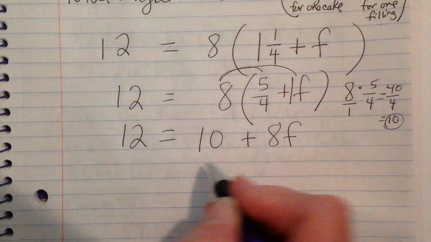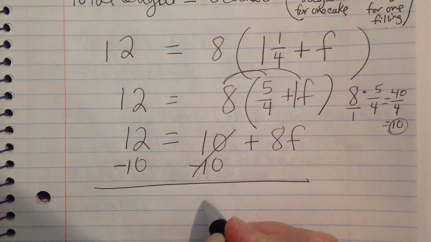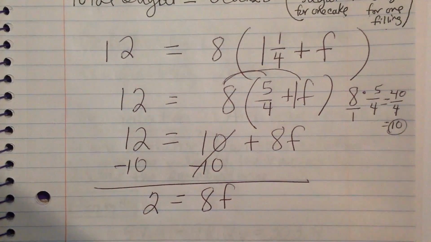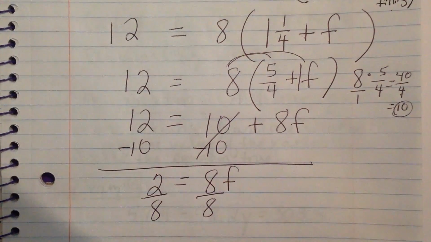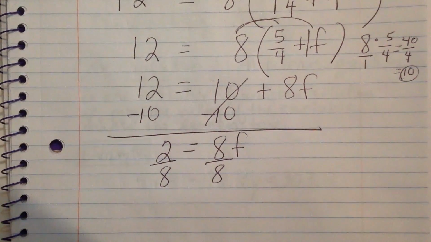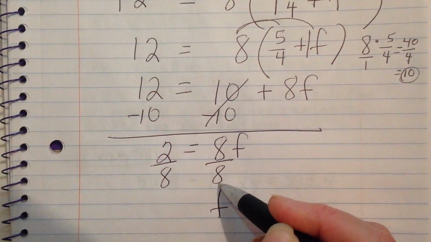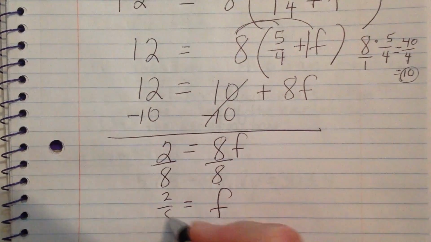Isolate the variable by subtracting 10 from both sides. The 10's cancel. So I have 8F is equal to 2. Next, let's divide both sides by 8. Your goal is to get F on one side by itself with a 1 in front of it. On the right-hand side, the 8's divide, leaving 1, F equals 2/8.